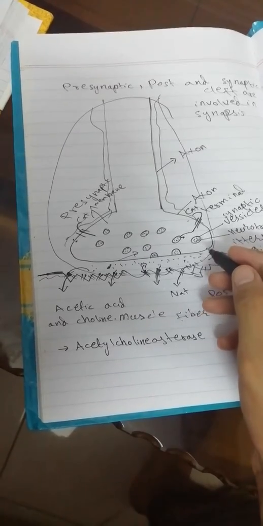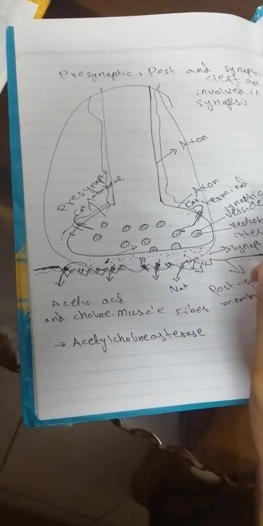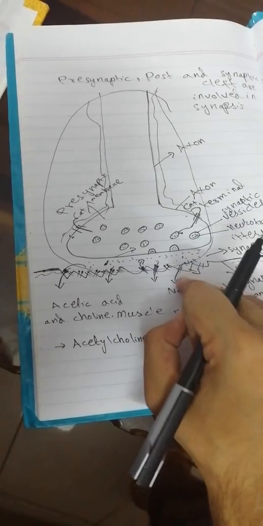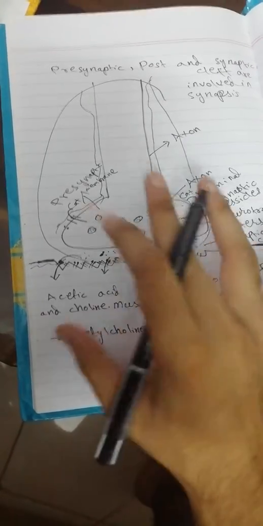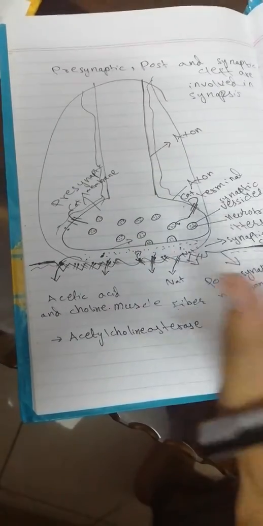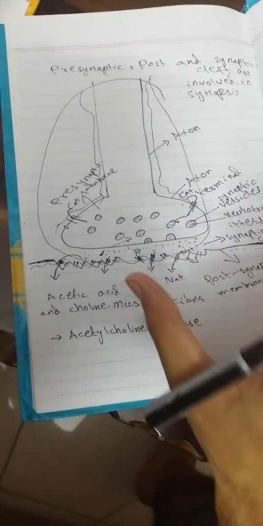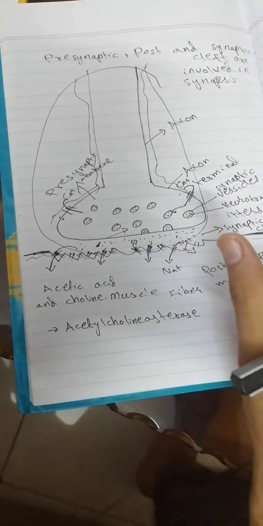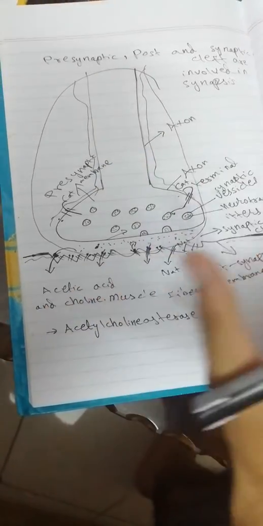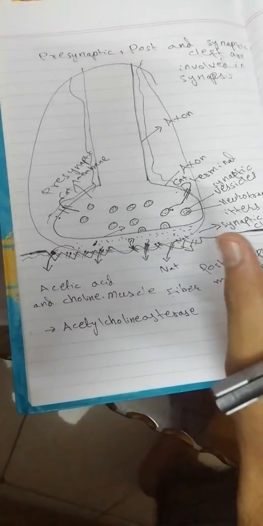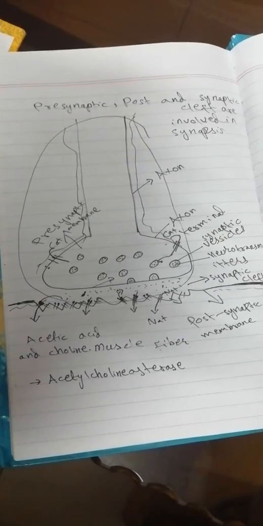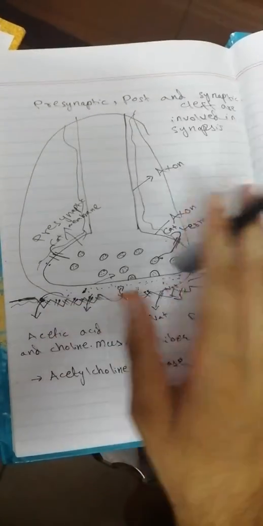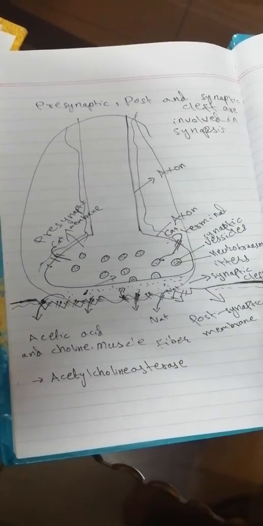The sodium potassium pump maintains the balance by moving the sodium inside and the potassium outside. The maintenance of this balance is very important after the action is completed and the function of the neuromuscular junction is done.